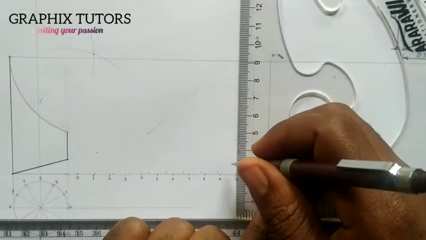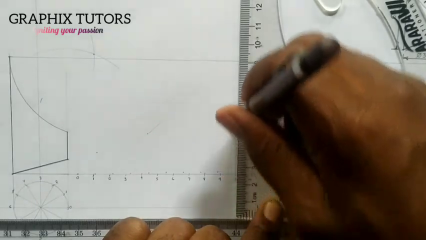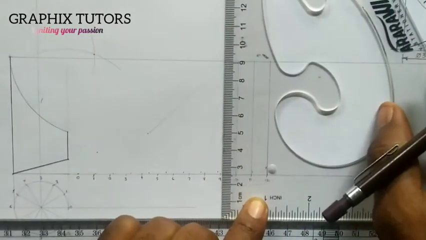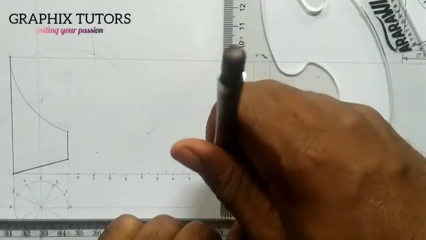Take all those points up. Taking this point up.